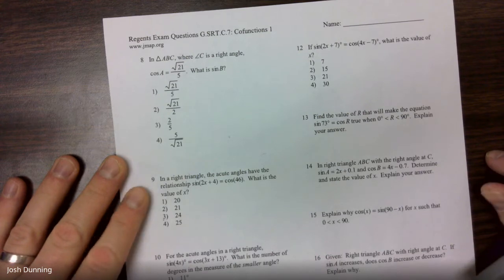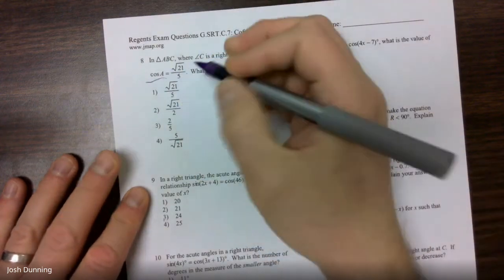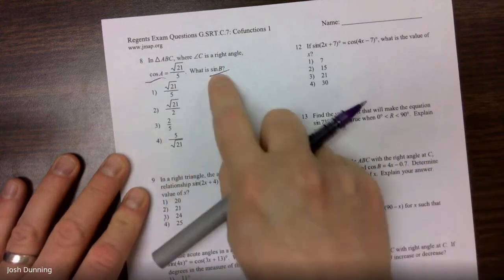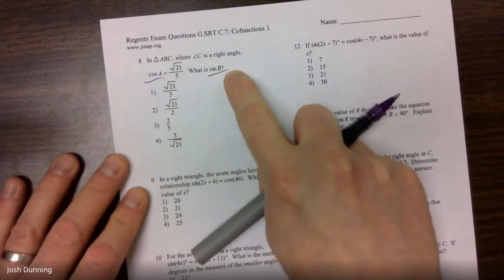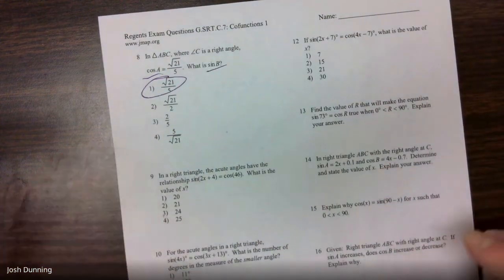Then again, cosine A equals radical 21 over 5. Well, we don't see anything like that, but I mean, this isn't that bad. So cosine A switches to sine B, switch the cofunctions, complement angles. Hey, there we go. Same outputs, like I said on the notes, on the equal outputs.